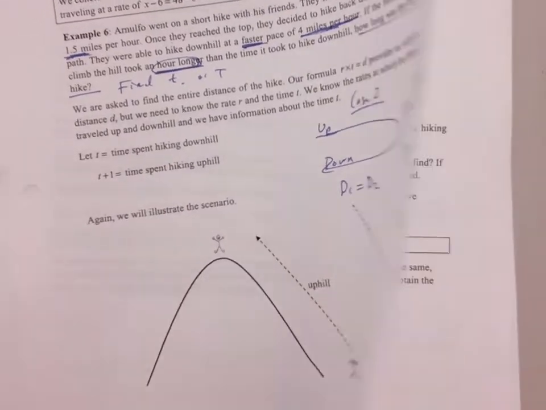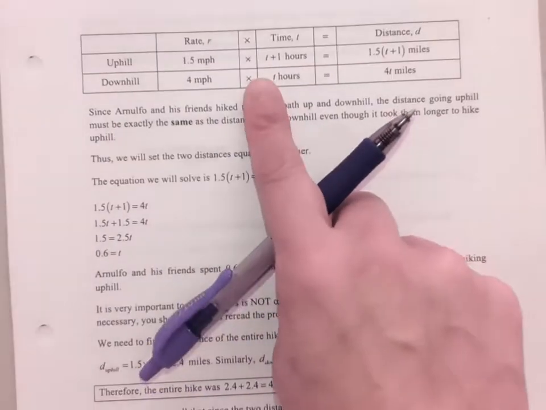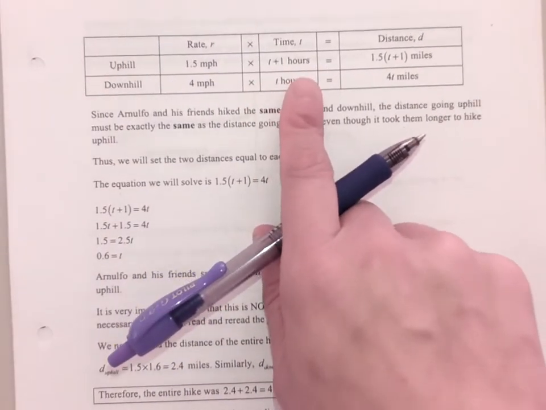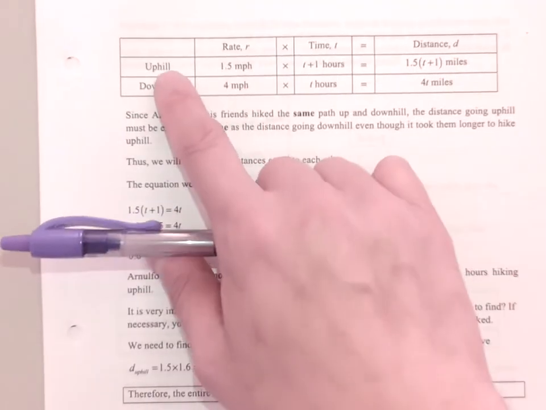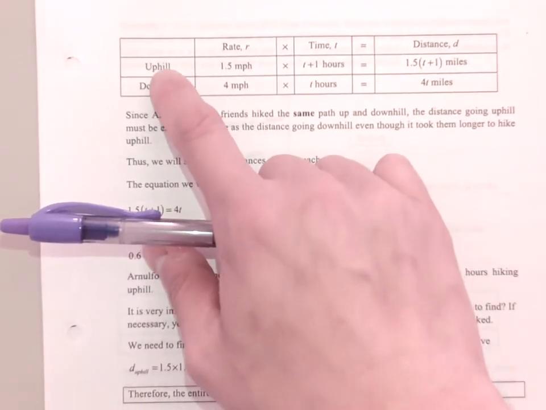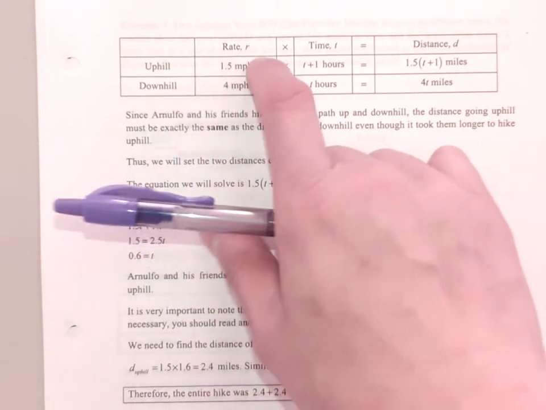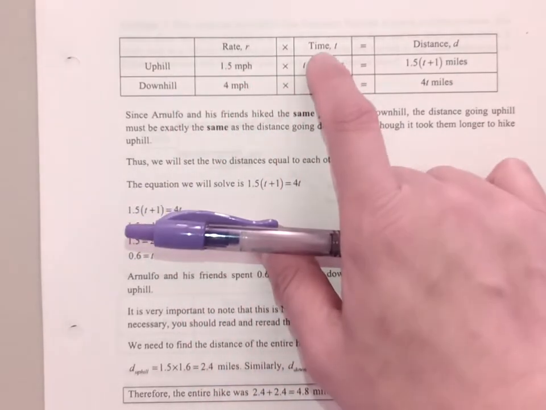On the next page here, you can see that again we have a nice little chart setting it up. Okay, this chart is, again, some people really like the chart. You fill in your respective ideas. So we're going up the hill and we're going down the hill. We have the rates. We know the times.